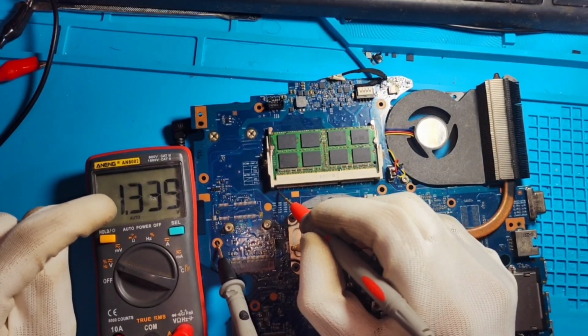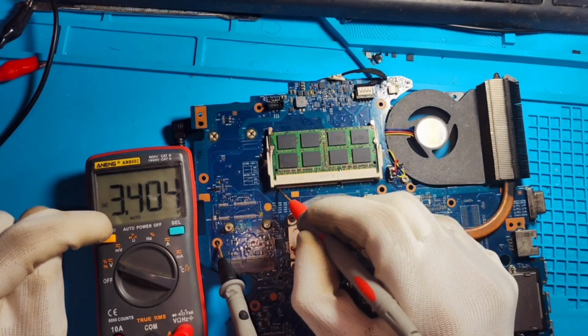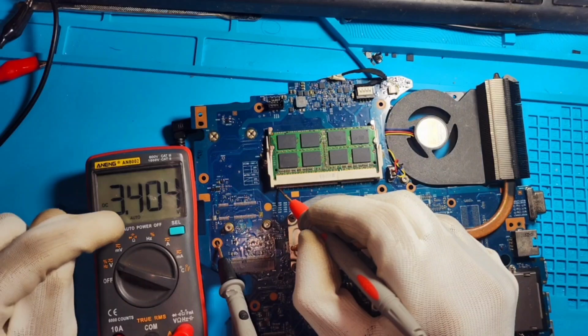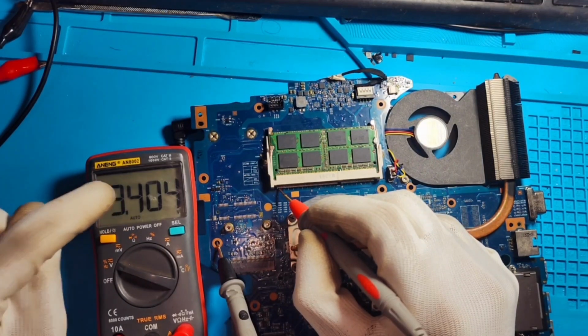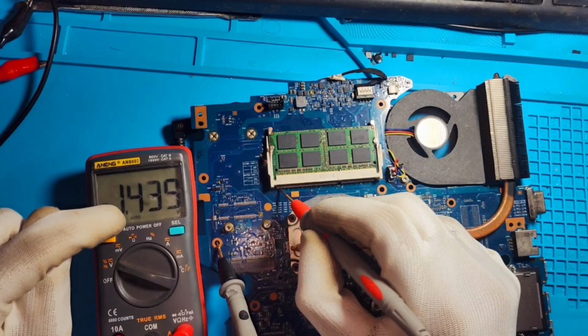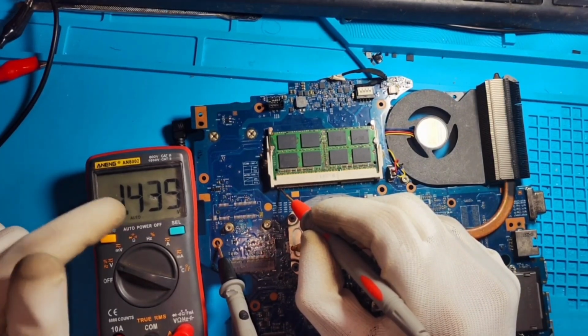So let us check the other pin, 202. Yeah, this is okay. This is 3.4 volt, so approximately we will find around 3.3. So 3.4 is okay. So we are missing 2 volt in the system data line. So I think this is the problem.